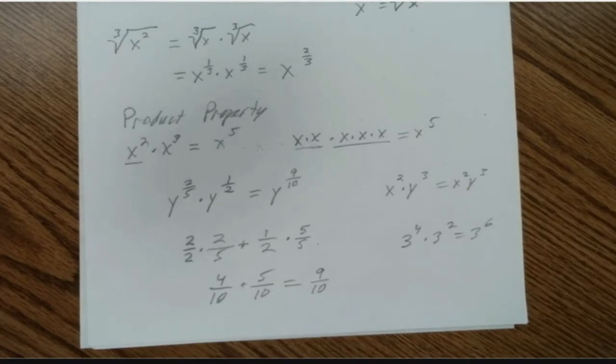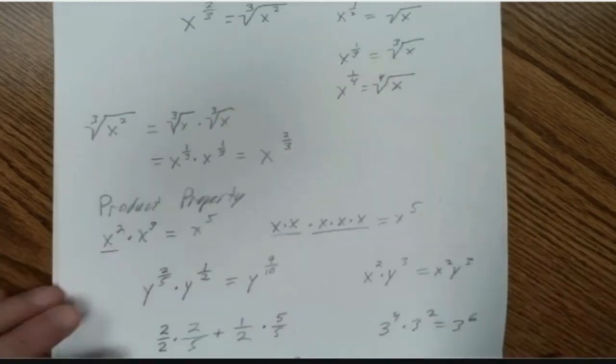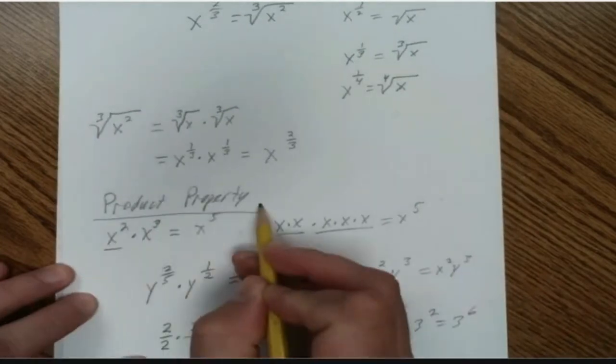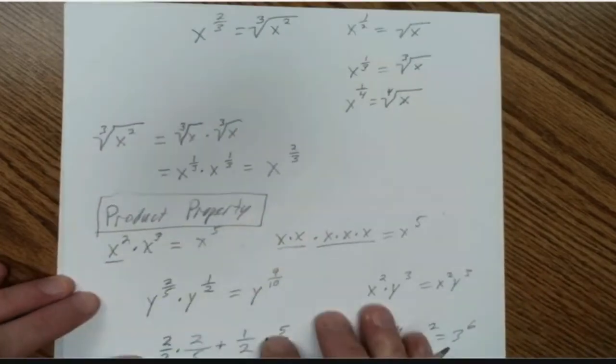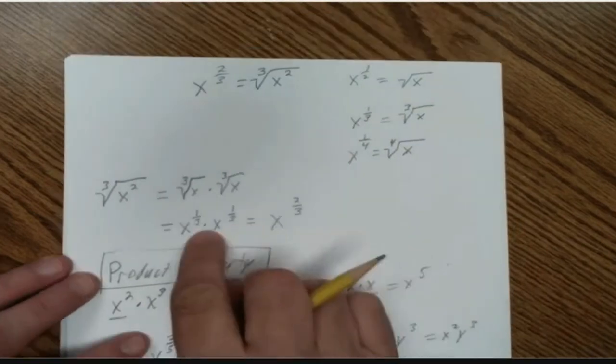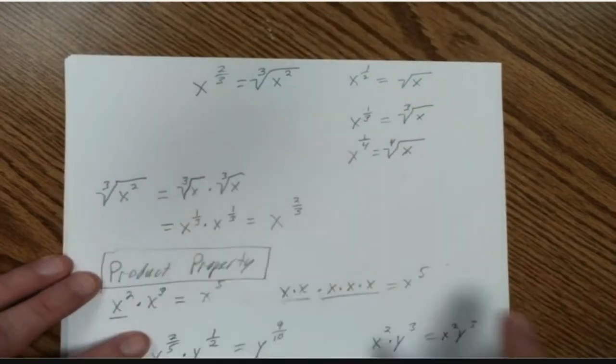We all look forward to adding fractions together. All right, so that's the product property. That's one of the things you need to know in these lessons, the product property. We're also being able to convert back and forth. That's going to be a big thing in here. Let's talk about another thing that is in these lessons.